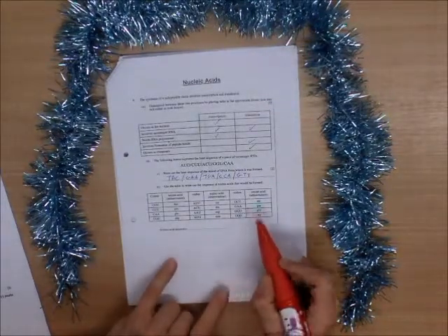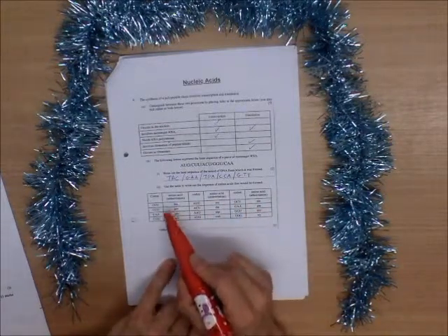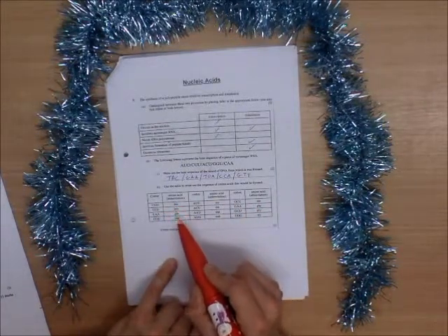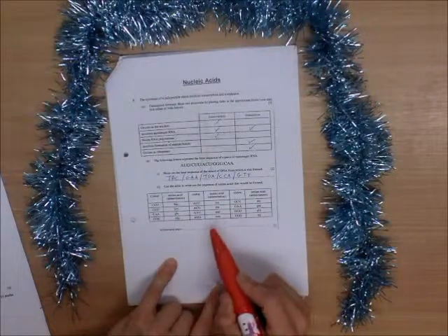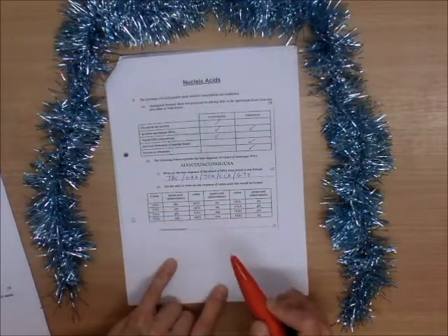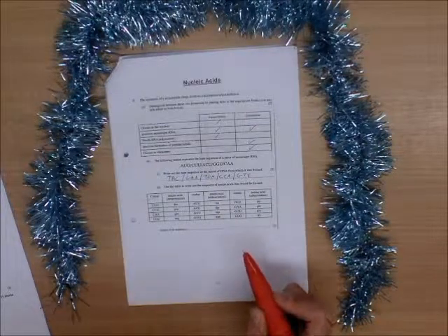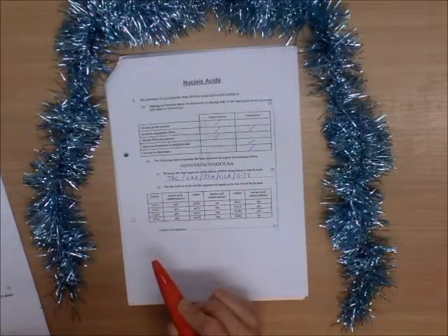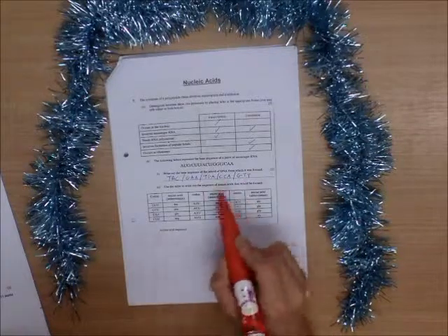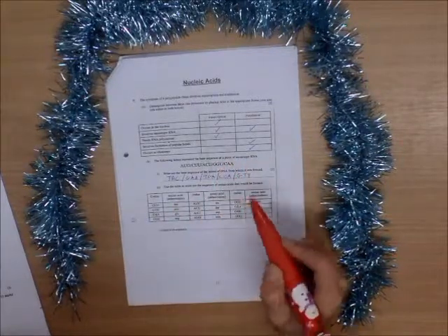Amino acid sequence now gives us a table. You're not expected to know the names of these amino acids, so you might recognize some of them, or indeed remember any of these codons. What you are expected to remember is that a codon is on messenger RNA. So our codon is on our piece of messenger RNA.